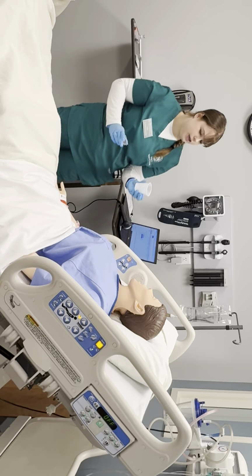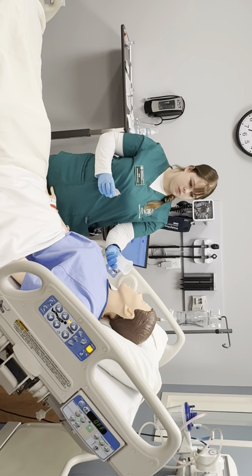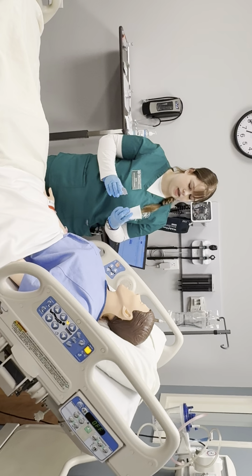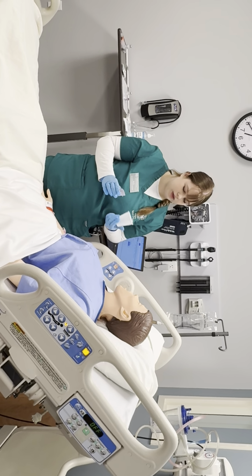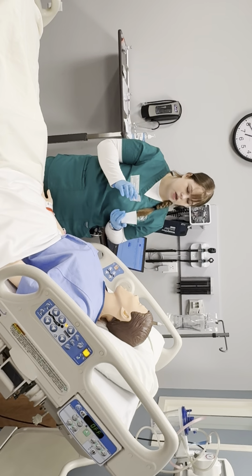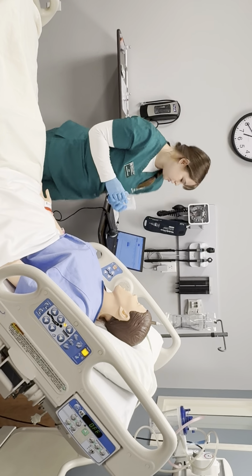All right, I need to check your swallowing. So can you take a sip of water? Gulp. All right, and did you have any pain or discomfort with that? No. All right, so you didn't have any dysphagia or any issues, so you're safe to swallow this medication.